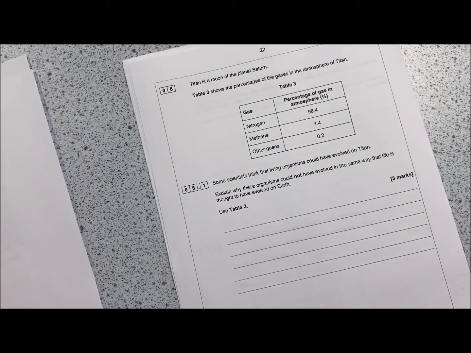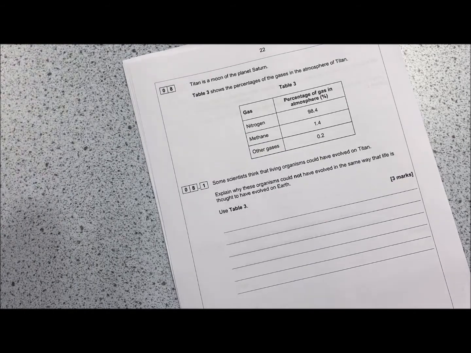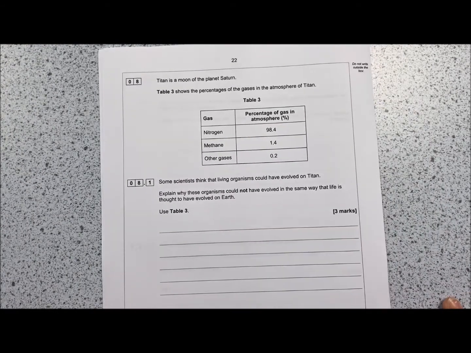Okay, question 8. Titan is a moon of the planet Saturn. Table 3 shows the percentages of the gases in the atmosphere of Titan. We've got nitrogen 98.4%, methane 1.4%, and other gases 0.2%. Some scientists think that living organisms could have evolved on Titan. Explain why these organisms could not have evolved in the same way that life is thought to have evolved on Earth, and use Table 3.